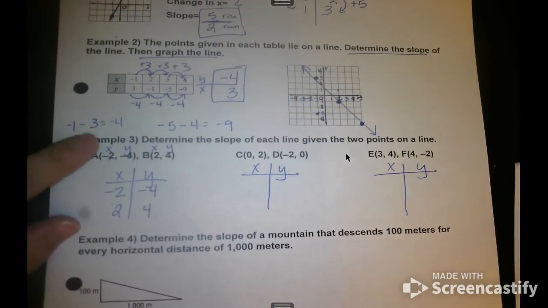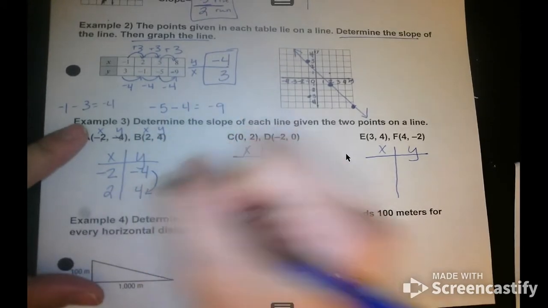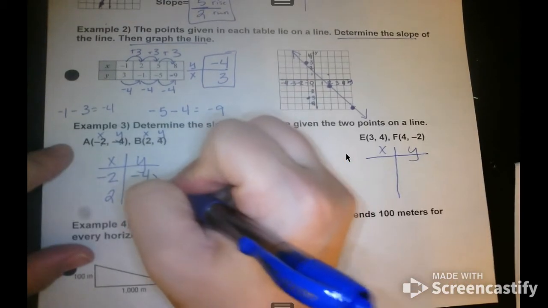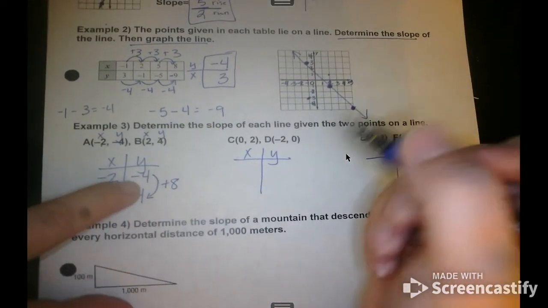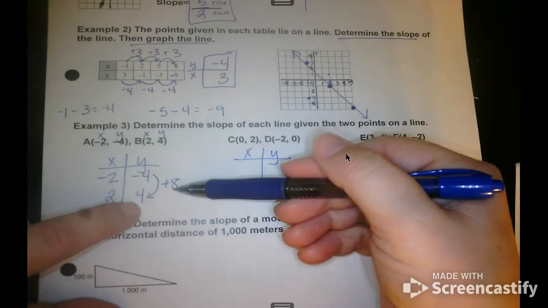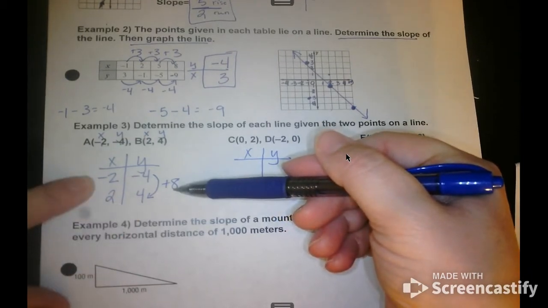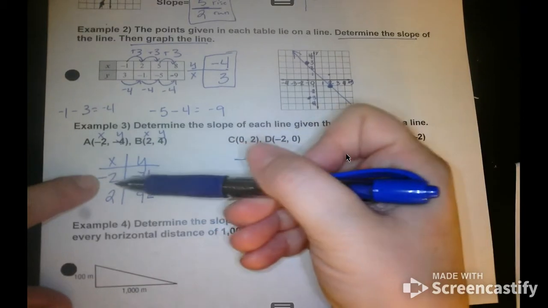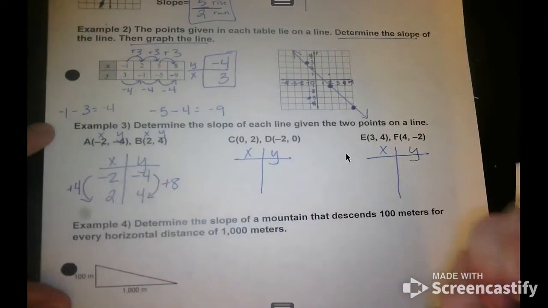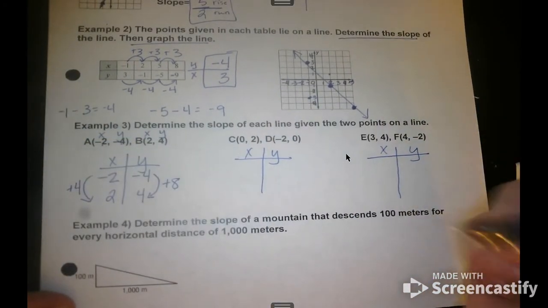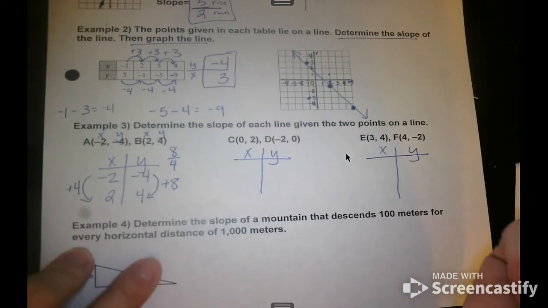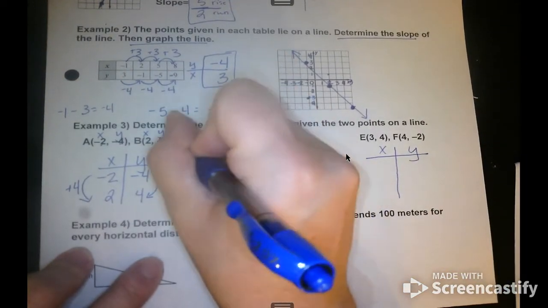I have to figure out the change in y over the change in x. How do I get from -4 to 4? Plus 8. Think about this, guys. I went from -4. I have to add 4 just to get to 0, right? Then I have to add 4 more to get 4. So that would give me plus 8. All right? So -2 to 2. Well, how many times do I have to go just to get to a 0? And then I go how many more? So that's plus 4. Okay, so it's my change in y over x. So how would I write that? 8 over 4. Can that be reduced to what? 2. So my slope is 2.